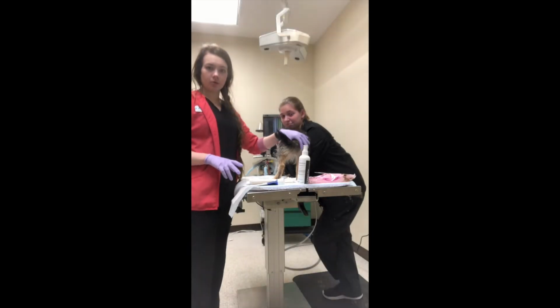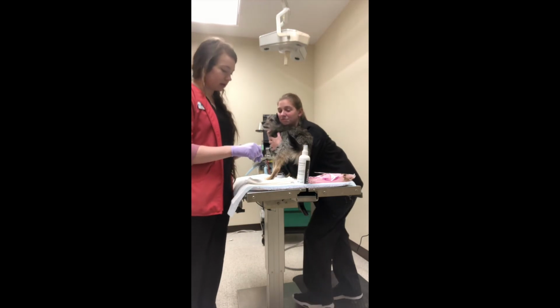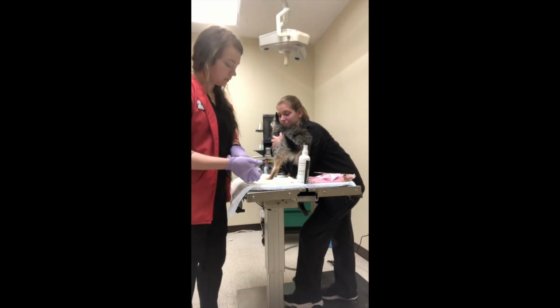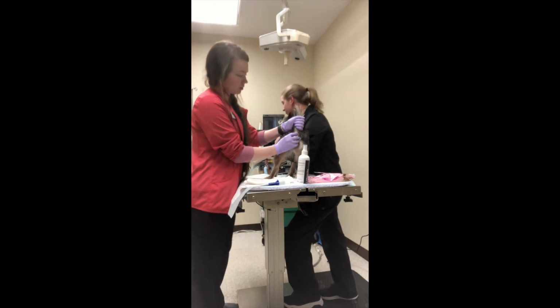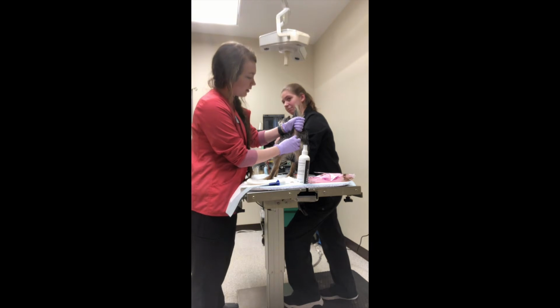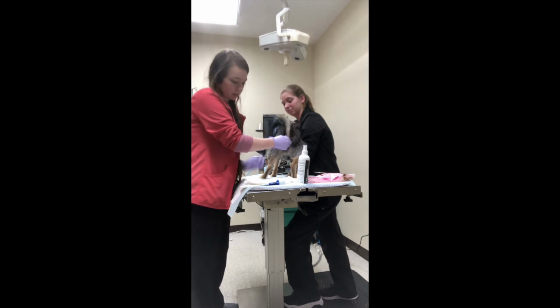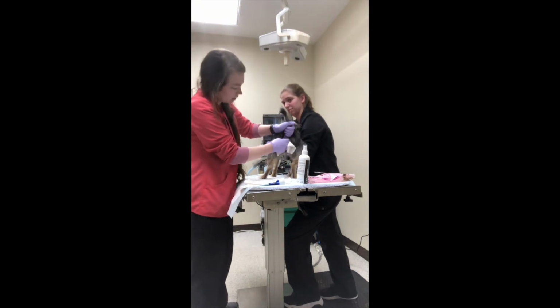This is Chipper, and we're going to express her anal glands today. I'm going to start by getting some lube on my finger. I'm going to go in rectally, and the anal glands are going to typically be at 5 and 7. Depending on the size of the dog is going to be how big the glands are if they're full. Hers are about the size of a peanut.